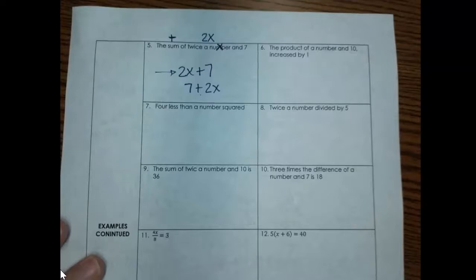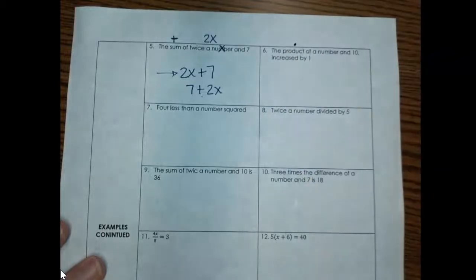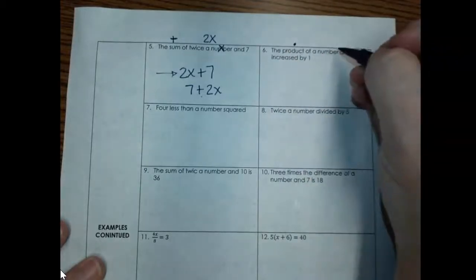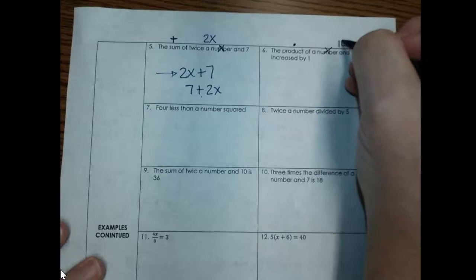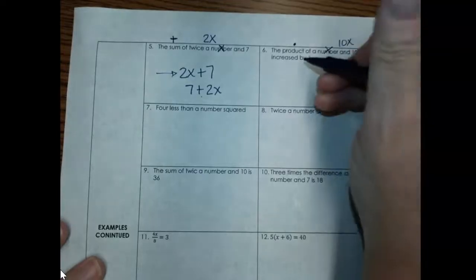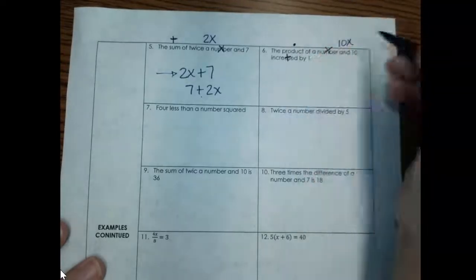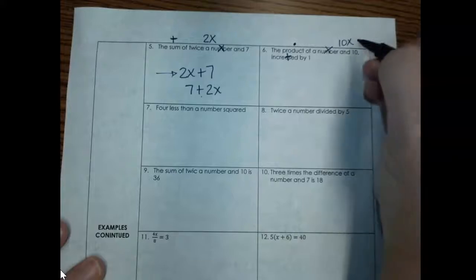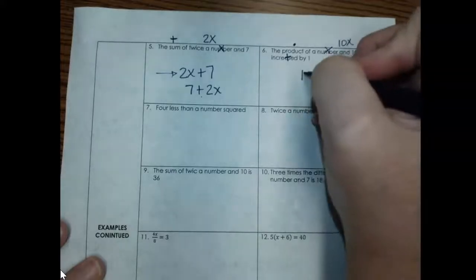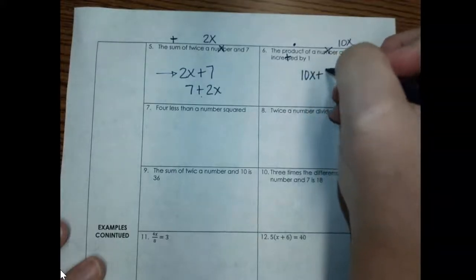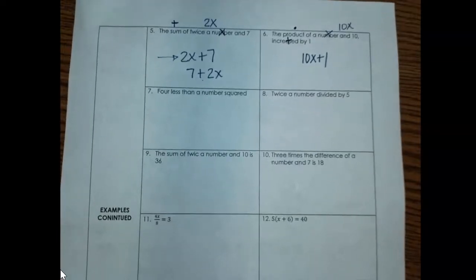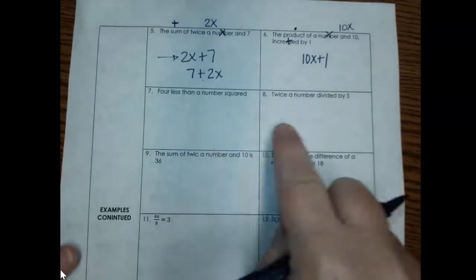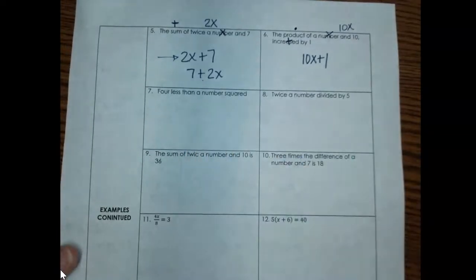Okay, look at number 6, the product. Okay, so product is multiplication of a number and 10. So it's saying multiply some number and 10, so we'll call that 10x. Increased by, which is a plus 1. And we're going to write them in the order that they're coming. So we're going to say 10x plus 1. All right, I'd pause the video, and I want you to try these next two and see how you do.